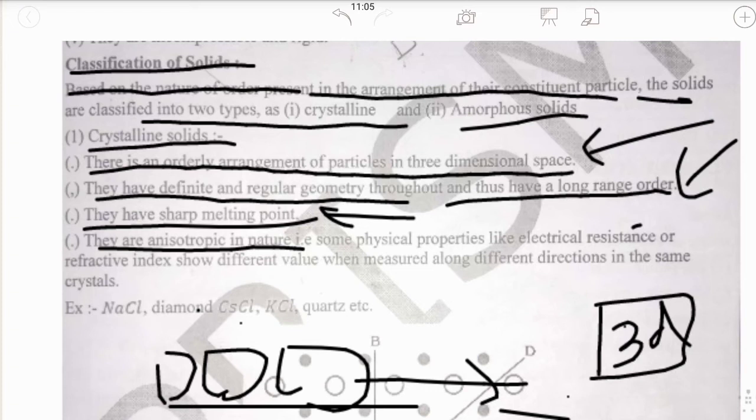What is anisotropic and isotropic? Anisotropic shows a different value when measured along different directions in the same crystal. Consider a sugar crystal. When you observe it from different angles, it will show different values along the different directions.